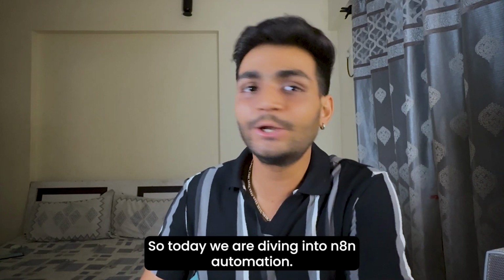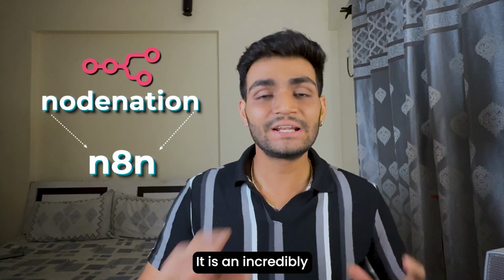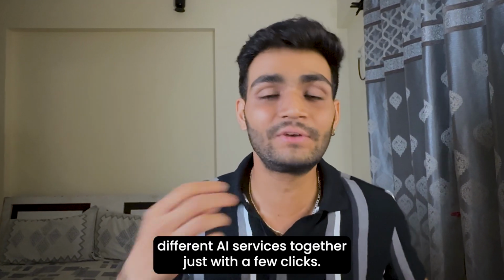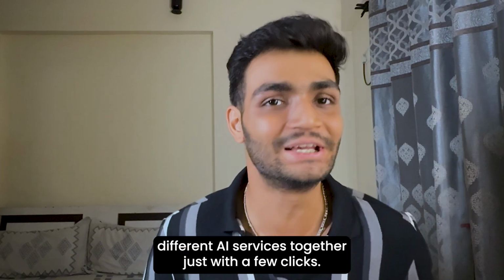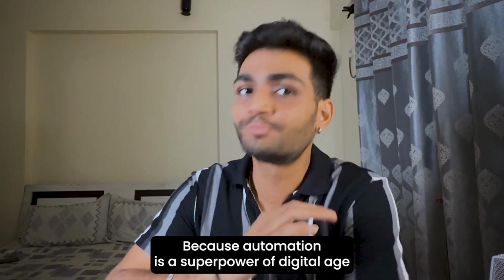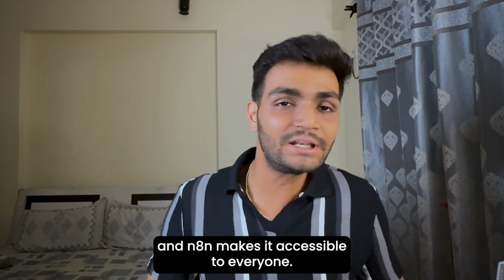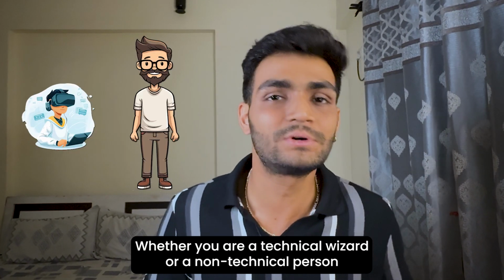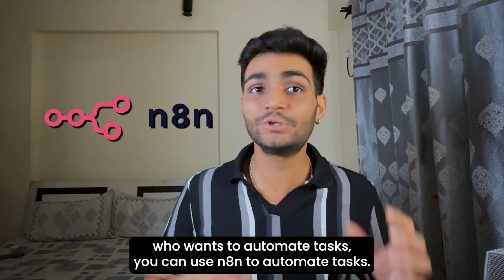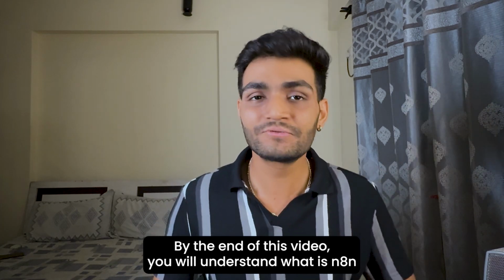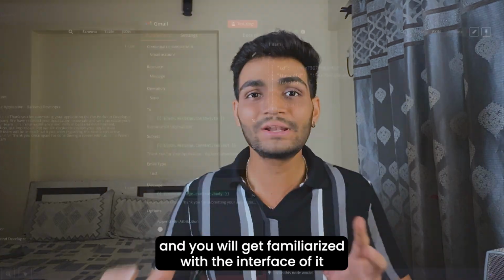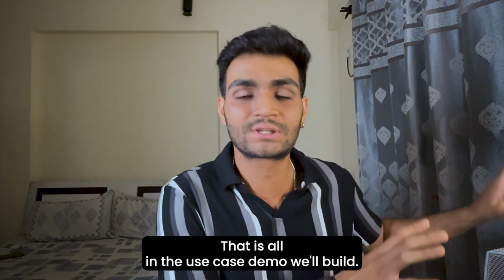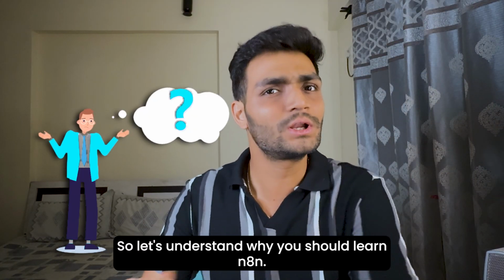So today we are diving into n8n. It's an incredibly powerful automation tool which helps you connect applications, databases, and different AI services together with just a few clicks. But why should you care? Because automation is the superpower of the digital age and n8n makes it accessible to everyone. Whether you are a technical wizard or a non-technical person who wants to automate tasks, you can use n8n. By the end of this video, you will understand what is n8n and you will get familiarized with the interface of n8n and how each and every node works that we saw in the use case demo. So let's understand why you should learn n8n.